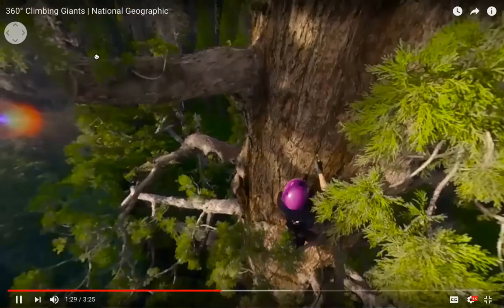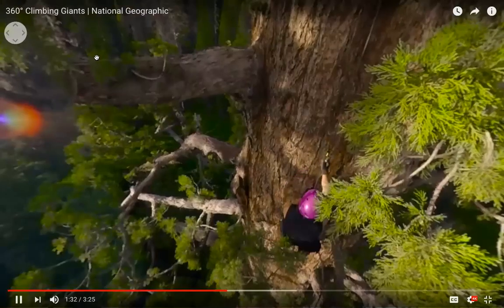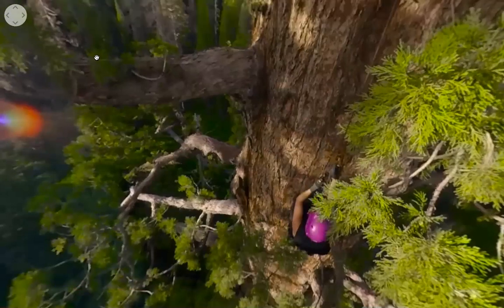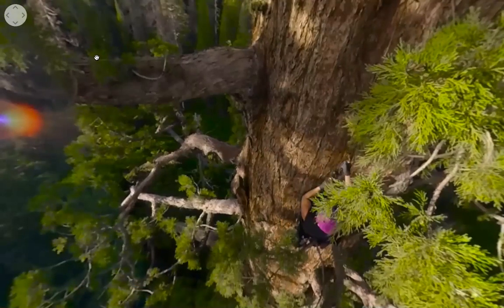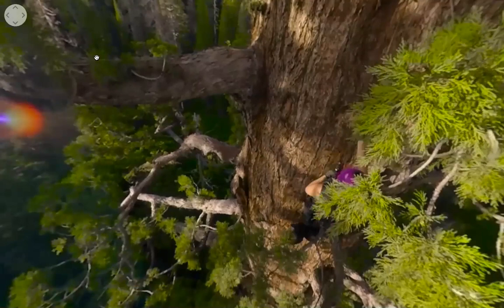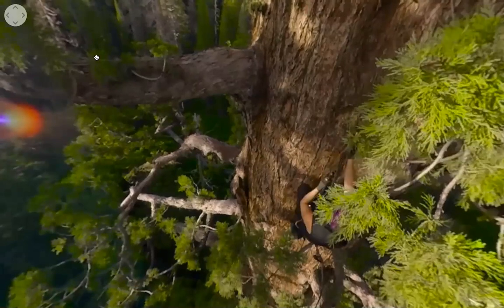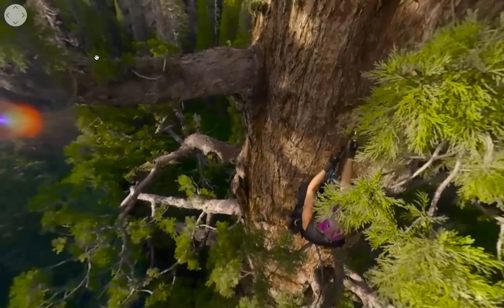It's really quite a long climb to get to the top. Sometimes it's hard to believe. It's like, what? I'm still going? Where is the top of this thing? Just seems like they're never ending.